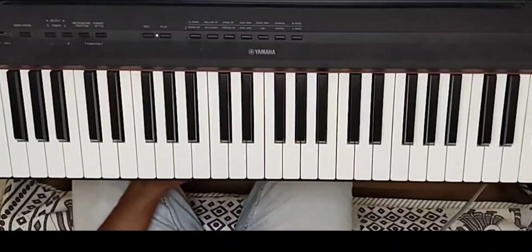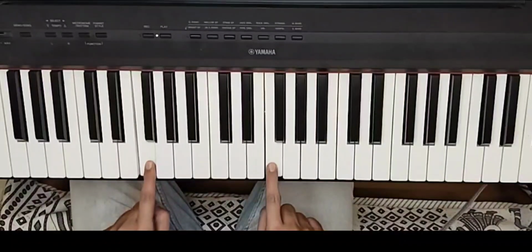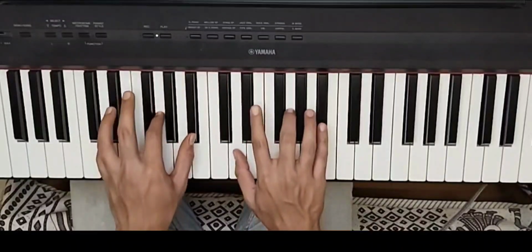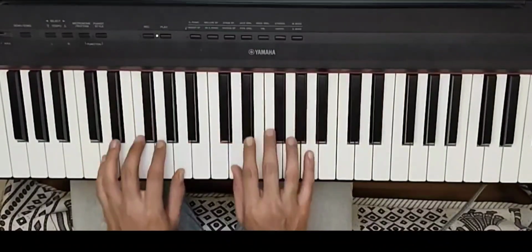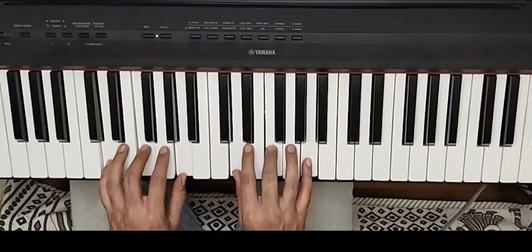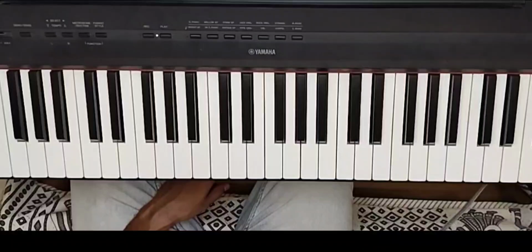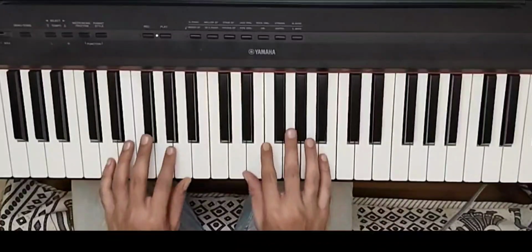Next up is the relative minor of F major. 1, 2, 3. D minor, G minor, A major, back to D minor. It would be helpful to write all this down on a sheet of paper if you want to understand it better. Let's go to the relative minor of D major.